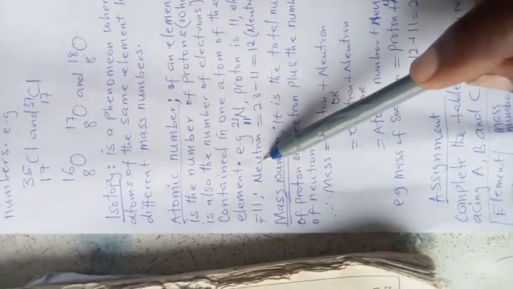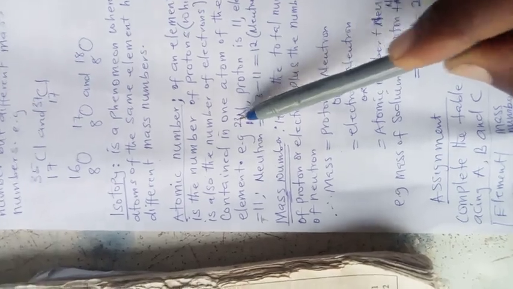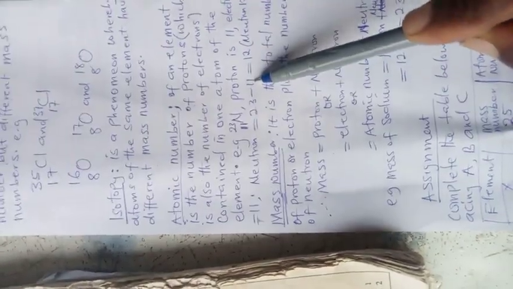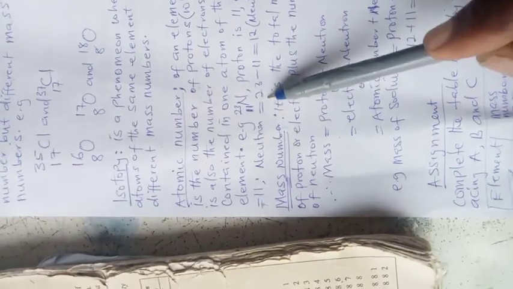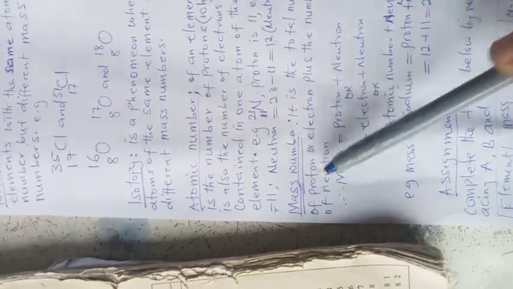So how do you get neutrons? Neutron is when you subtract the atomic number from the mass number: 23 minus 11 will give you the number of neutrons. So the neutron number is equal to 23 minus 11, which is 12. So the number of neutrons in sodium is 12. So what is the mass number now? Mass number is the total number of protons or electrons plus the number of neutrons.